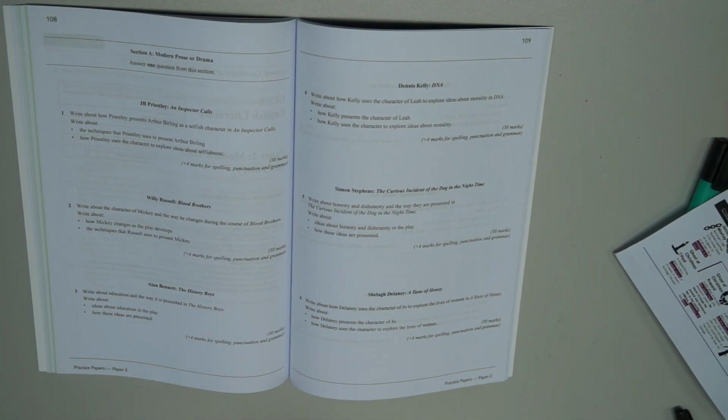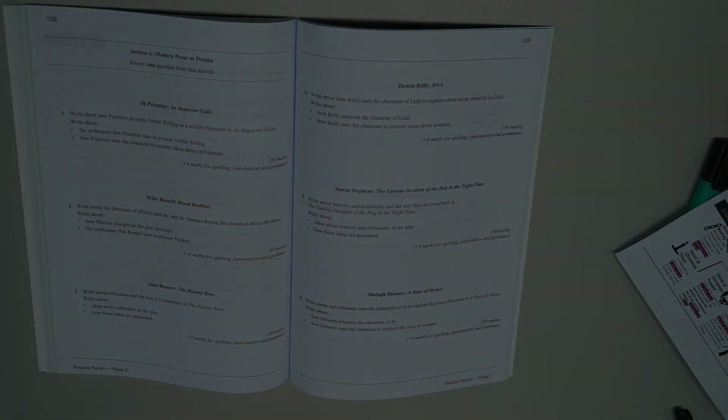So now you know how to revise, guys, it's over to you to practice. So good luck, Year 11, and happy revising.